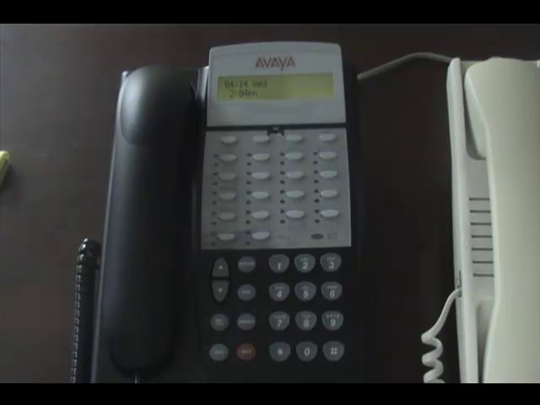We'll go ahead and change selector code 4 to go to extension 11, and we'll show you how to do that. Go intercom 777.